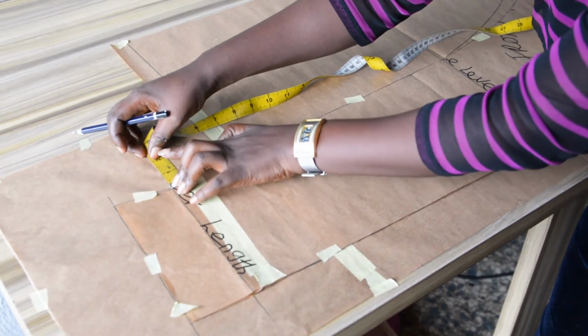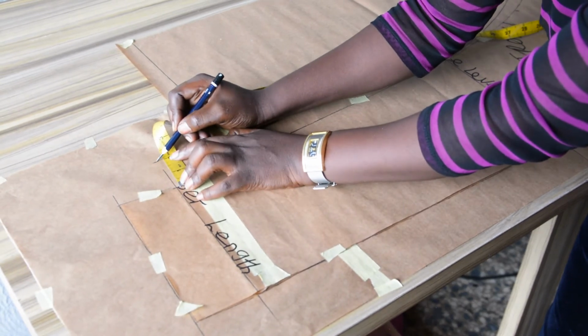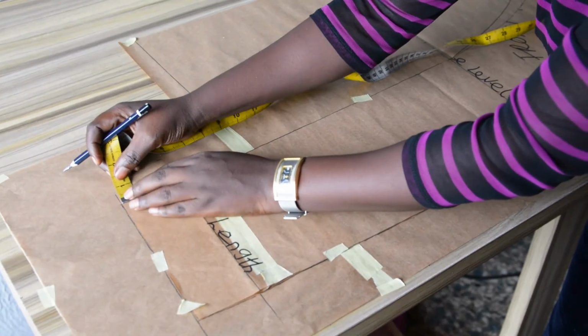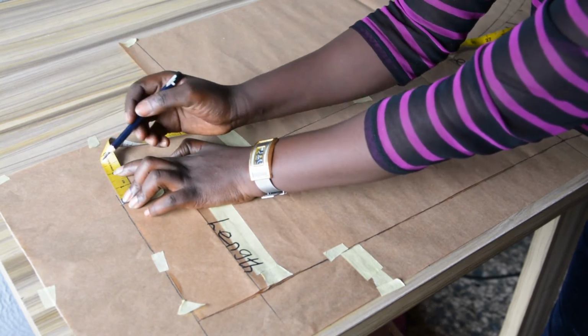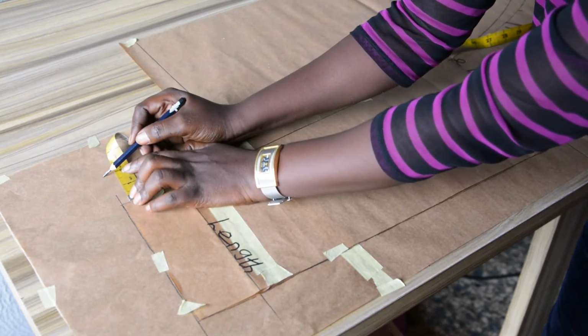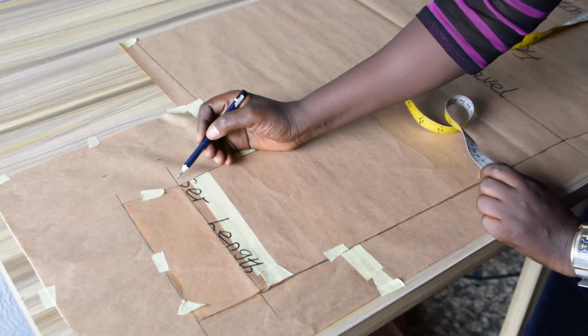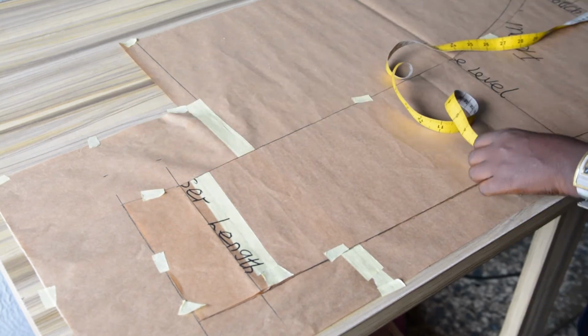So 2 inches on the trouser length. Also 2 inches on the M line. I'm adding this measurement separately because the M line is wider than the trouser length points. 2 inches, 2 inches.